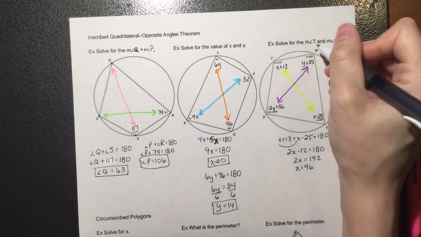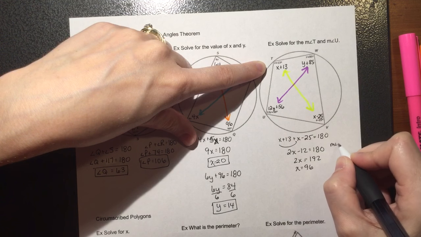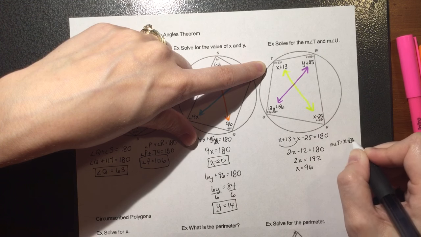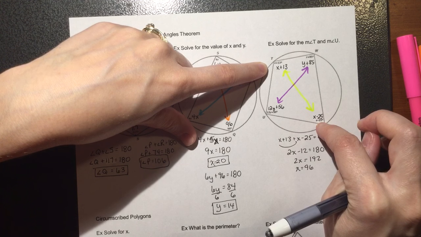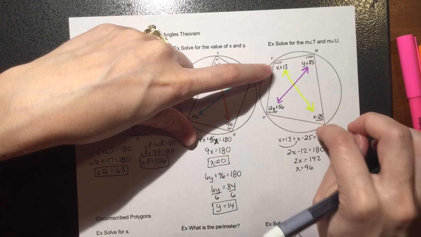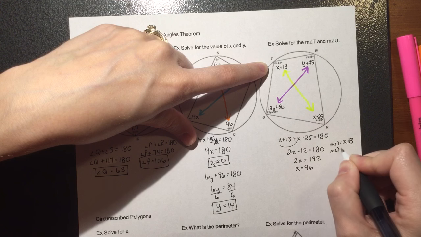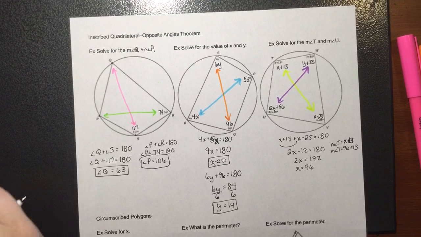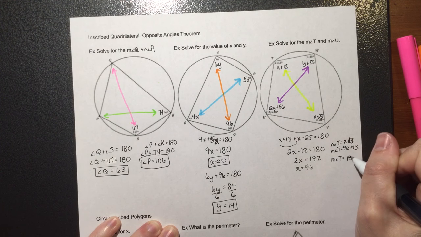Now we're not done yet because it specifically says solve for the measure of angle T. And the measure of angle T is equal to x plus 13. With these, you've got to be very careful. The opposite angles are not congruent. They could be, but they're not going to be congruent. So you can't just pick whichever one you want to use to substitute x into. You've got to pick whatever angle they're talking about. So the measure of angle T is going to be equal to 96 plus 13, and the measure of angle T is going to be equal to 109 degrees.